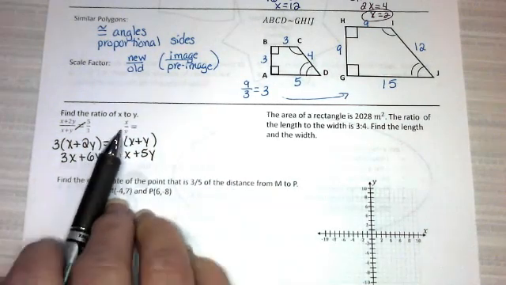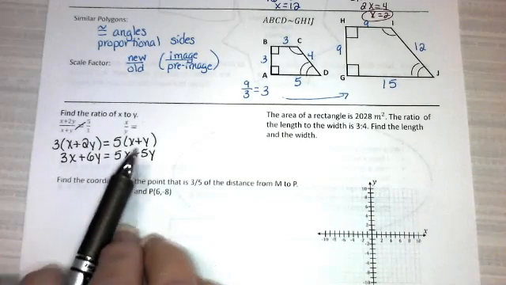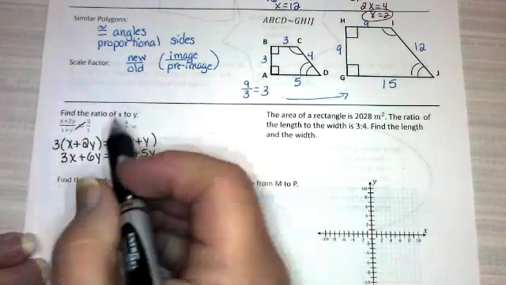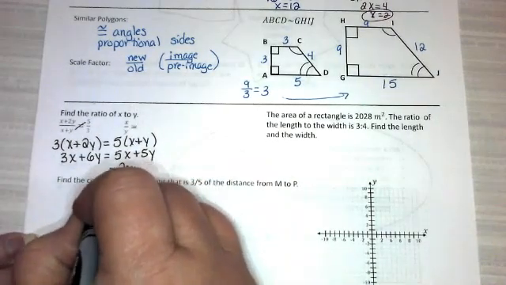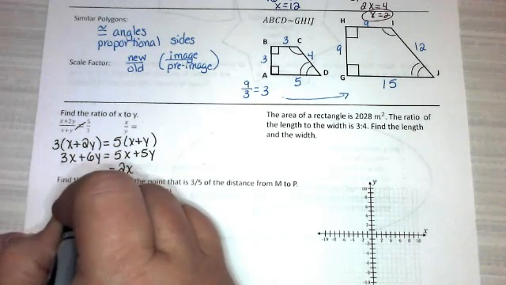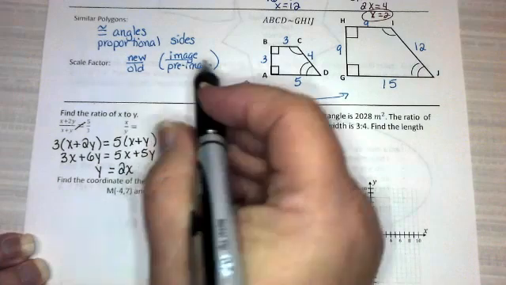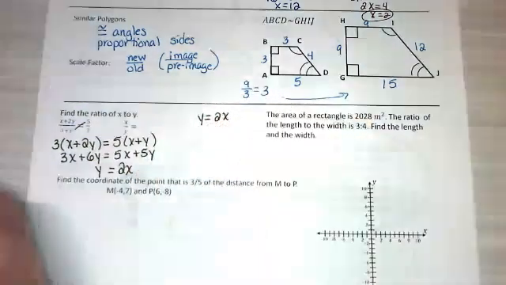Now here's my tip. I want to get just x over y. So the first thing you want to do here is get all the x's to one side and all the y's to the other. It doesn't matter which. So if I subtract 3x from both sides, and then I'm going to subtract 5y from both sides, I get this. y equals 2x. Now I want it to say x over y.